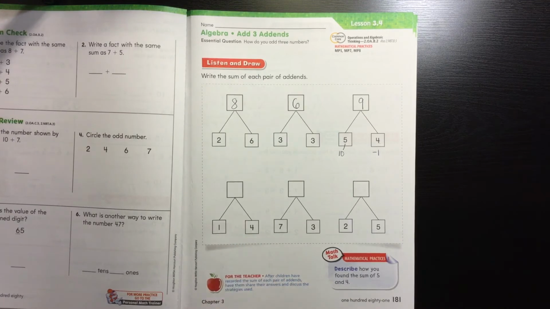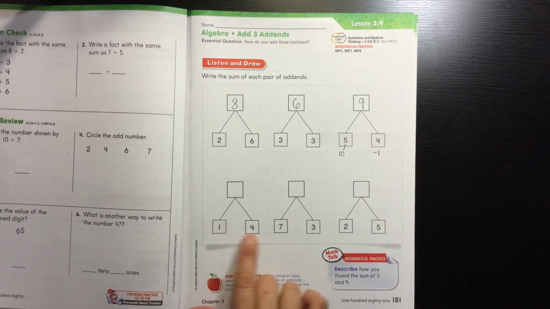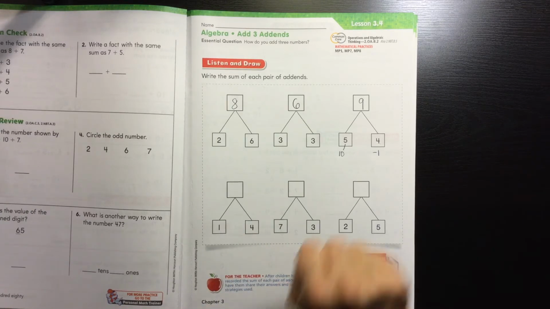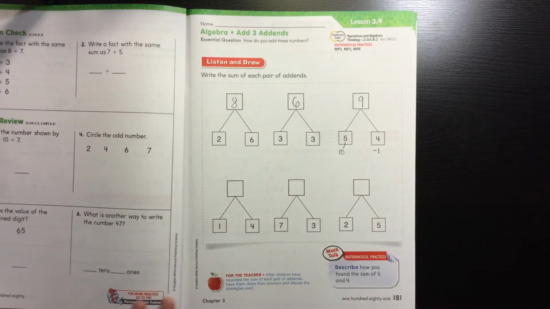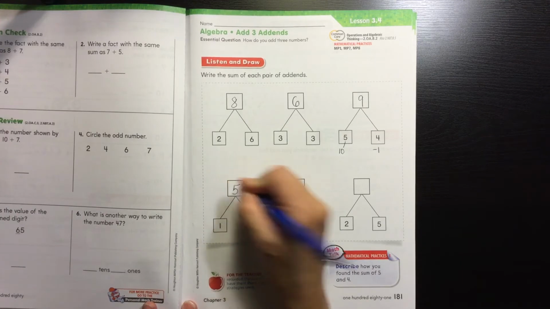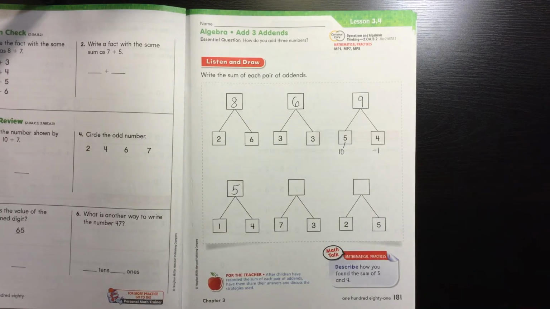Next we have 1 plus 4. Well, I know when I add 1 more that I can use the counting on strategy. So I have my 4. 1 more would be 5. So think about your strategies as I do this.